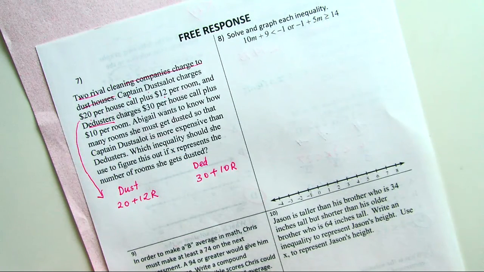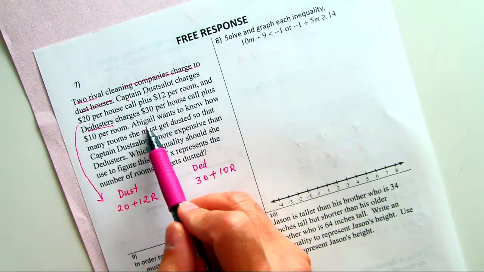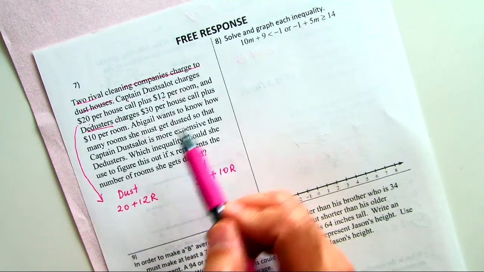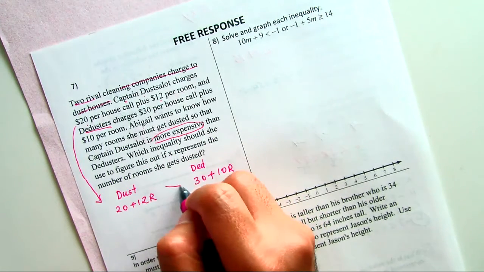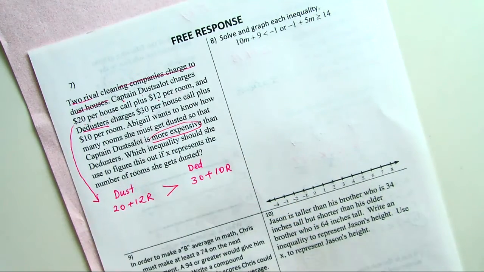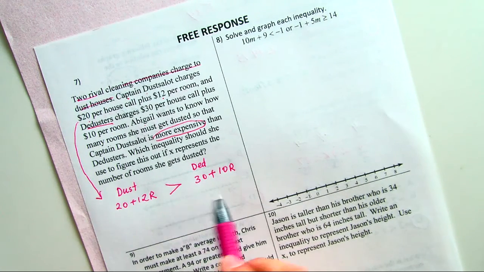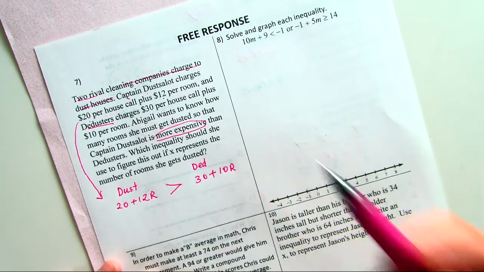Now we need to rewrite the inequality. Abigail wants to know how many rooms she must get duster so that duster lot is more expensive. So meaning like this. That does more than that, and that's how you do it. Then we need to solve. That's similar to number 6, but we're not solving. It just asks us to write down the inequality.